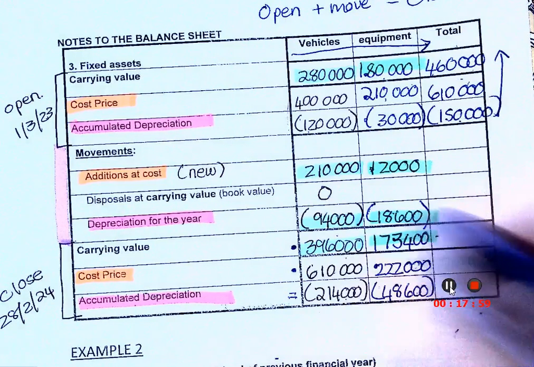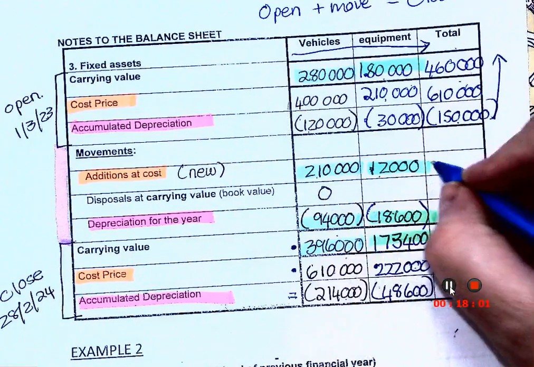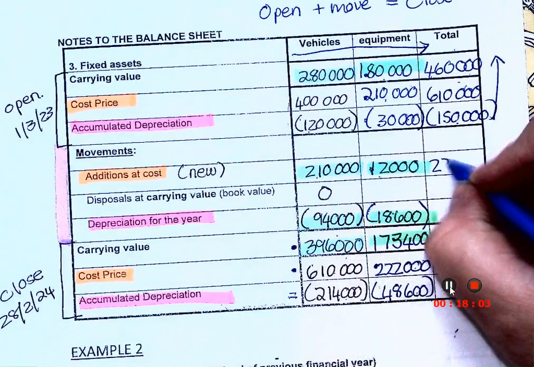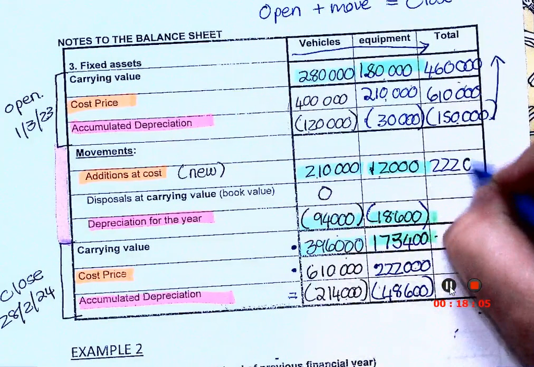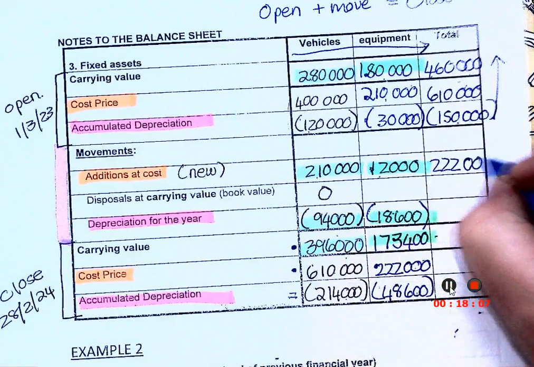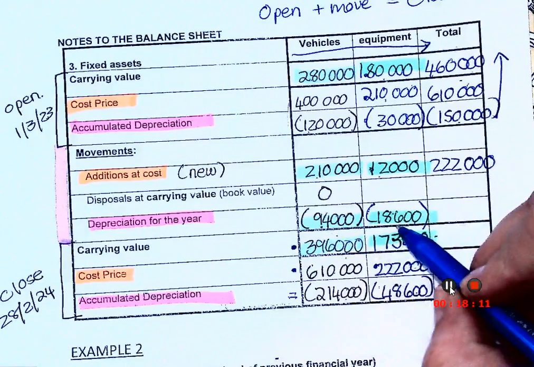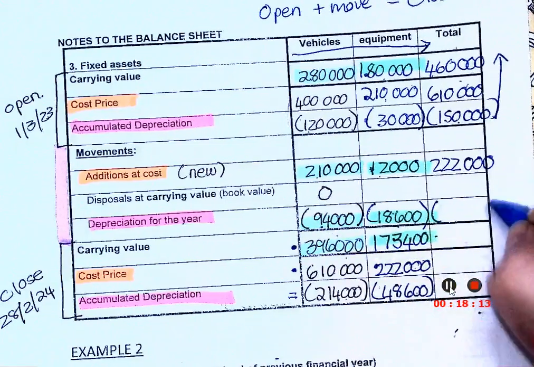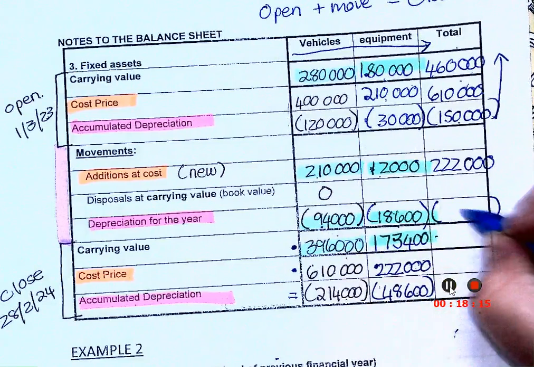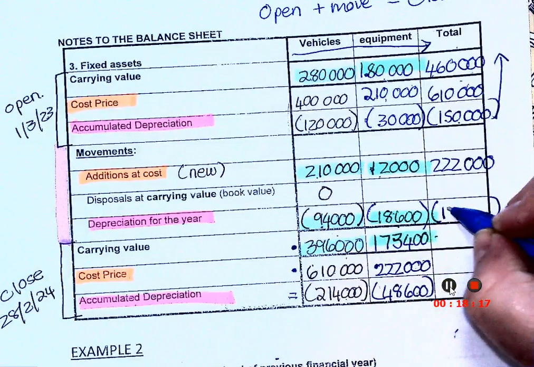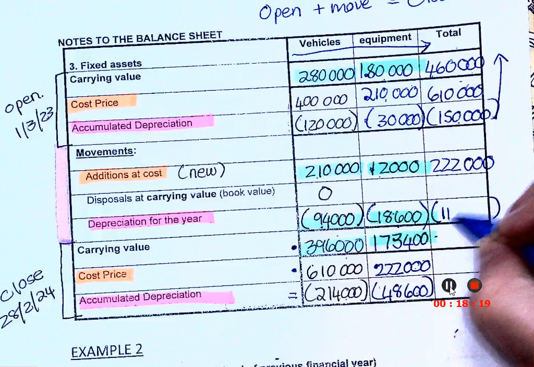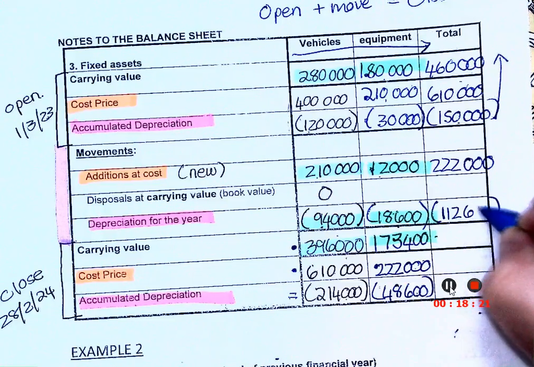Okay. Now, 210 plus 12 gives me 232. 222. Okay. The 94 and the 18 gives me 112.